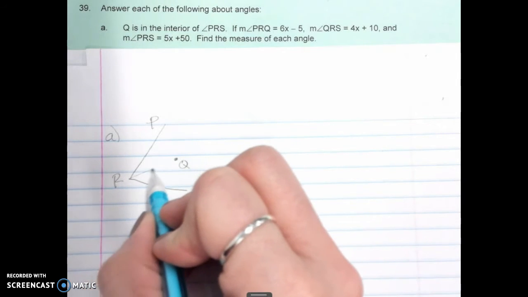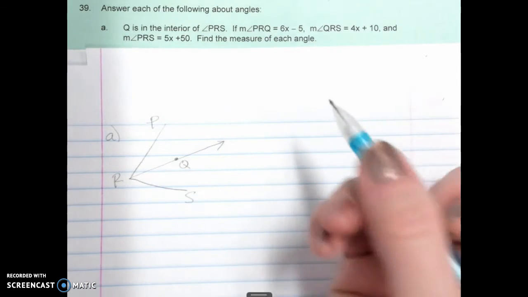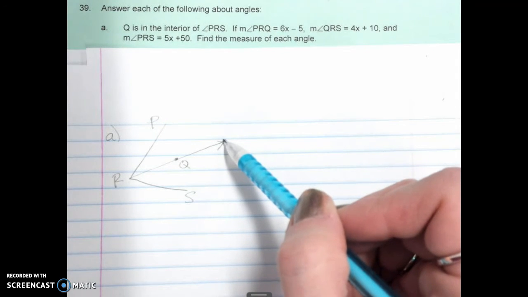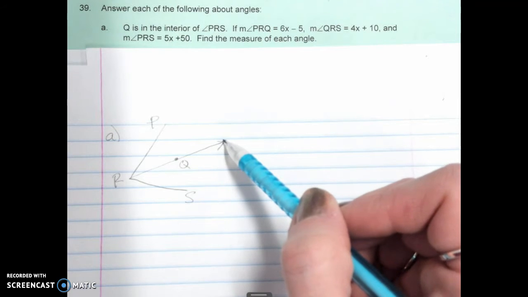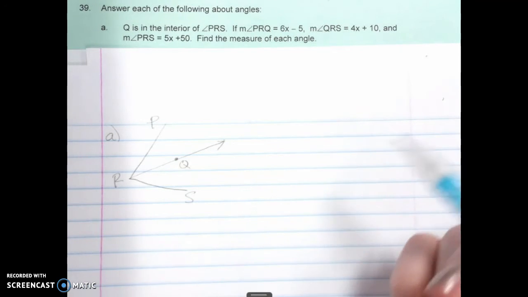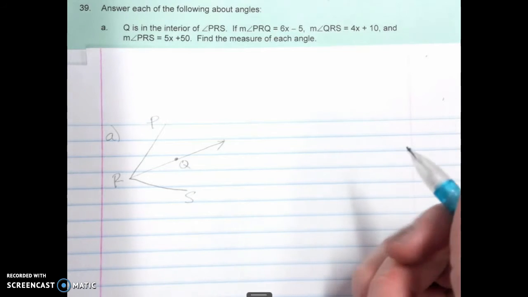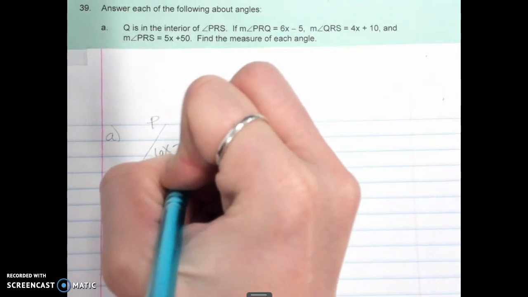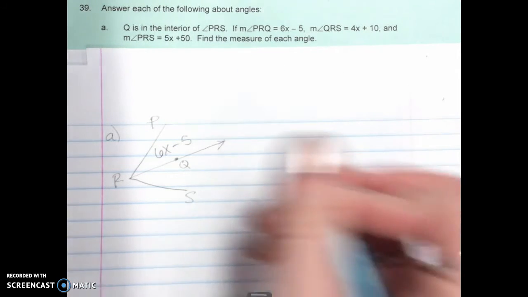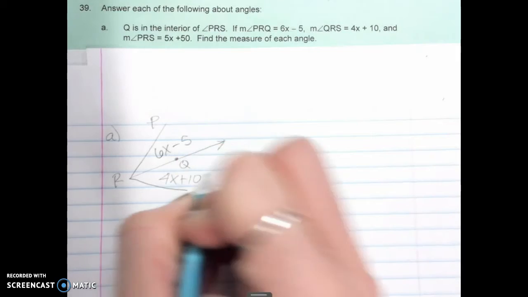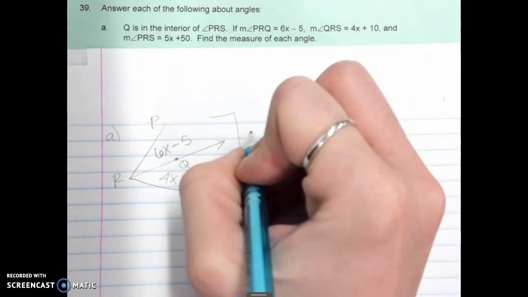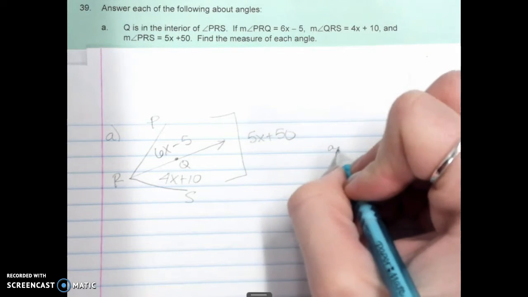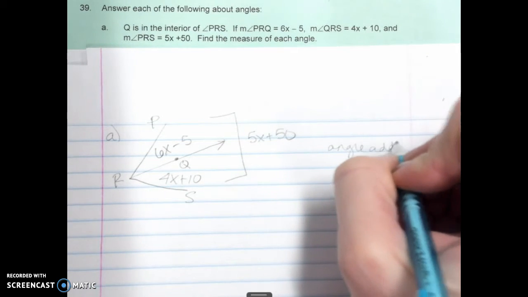And then I can connect this. So basically it's this ray cuts the angle. We're not assuming that it's an angle bisector. It might be, but we're not assuming that. So angle PRQ is 6x minus 5, and QRS is 4x plus 10, and then the whole thing is 5x plus 50. So this is an example to use angle addition.